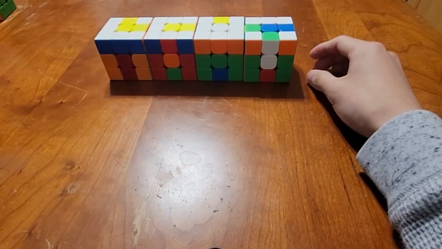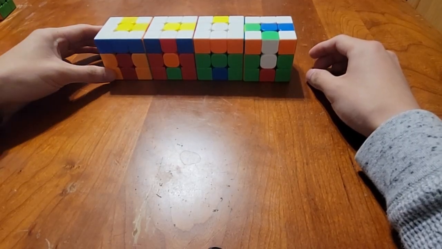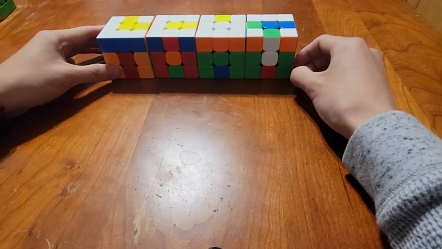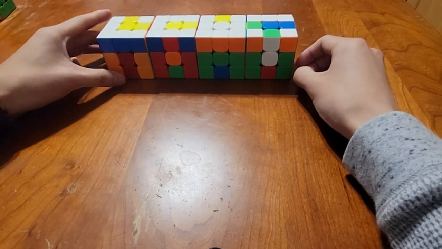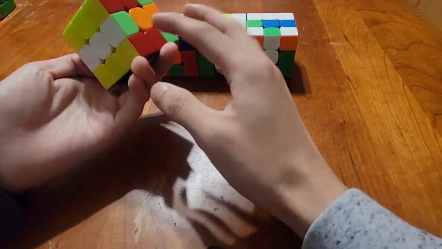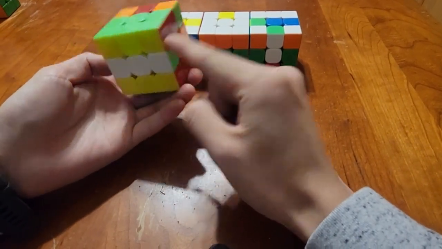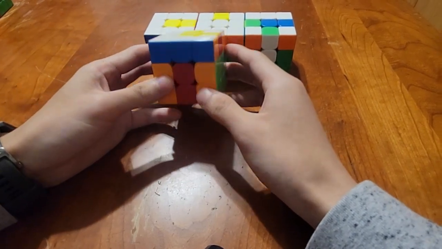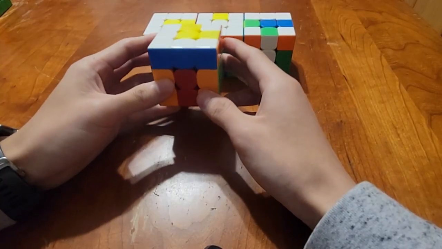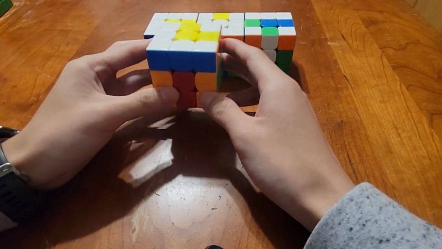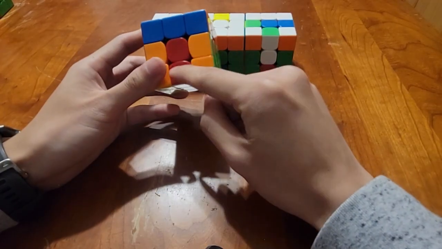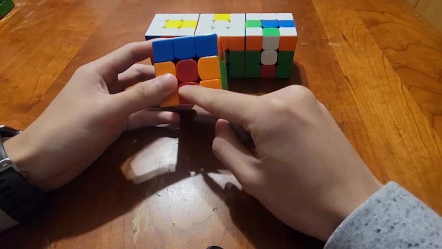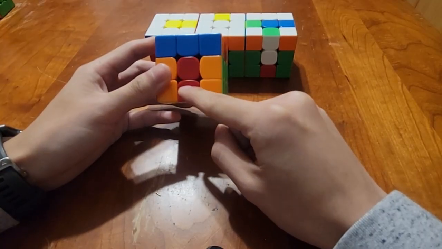So finally, we're going to apply this to other kinds of inserts rather than just M2. So here, the other LR is down here, and we want to insert this with M' U2 M'. So to apply DFDB recognition to this case, the two colors we look at for our strategy are these two.